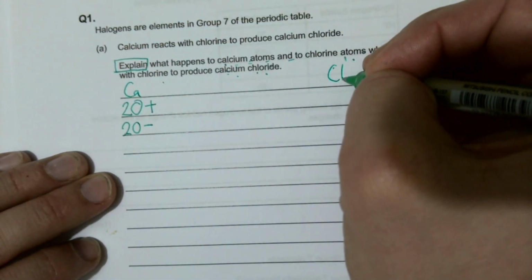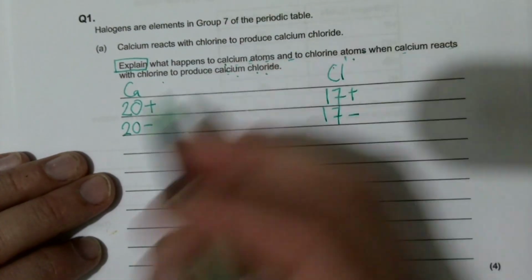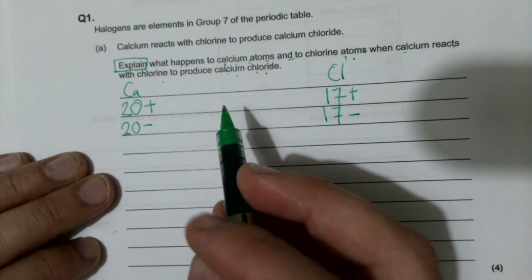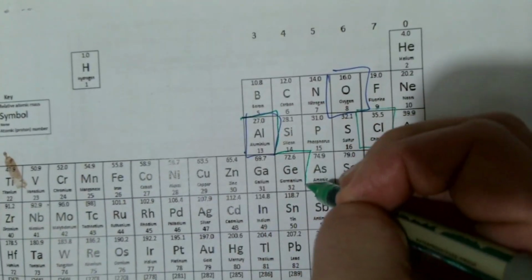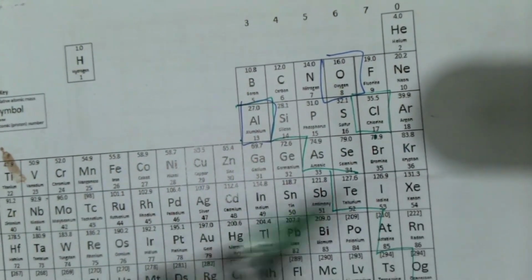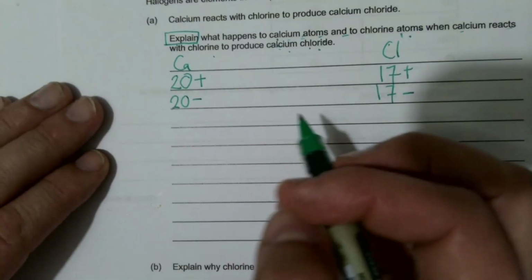So this is our calcium. This is our chlorine. That's got 17 positives and 17 negatives. So why and how do they bond? Firstly, there's 3 types of bonds. There's ionic, covalent, and metallic. And again, going back to the periodic table, you'll notice that the staircase here tells you that everything this side is a metal, everything that side is a non-metal. So we're going calcium metal, chlorine non-metal, and this is an ionic bond.